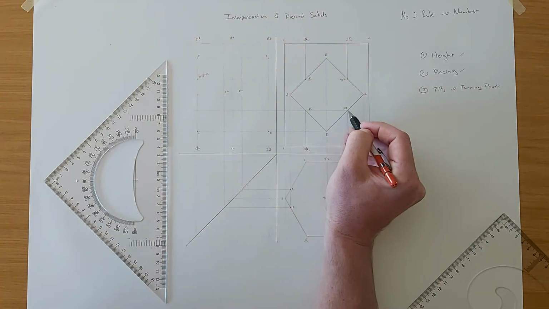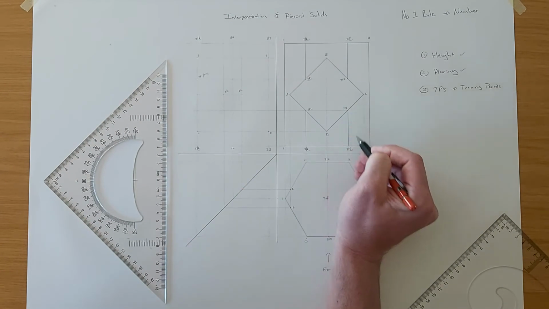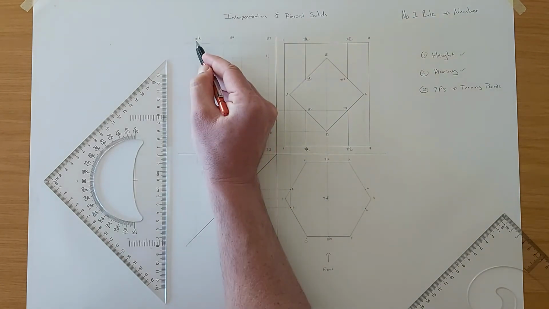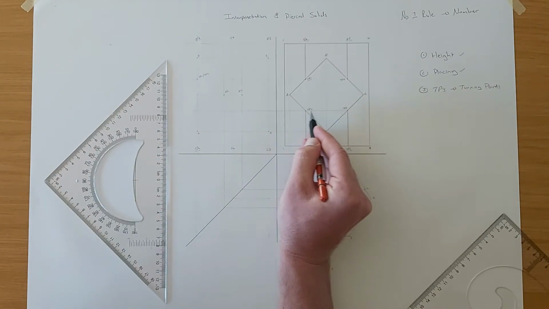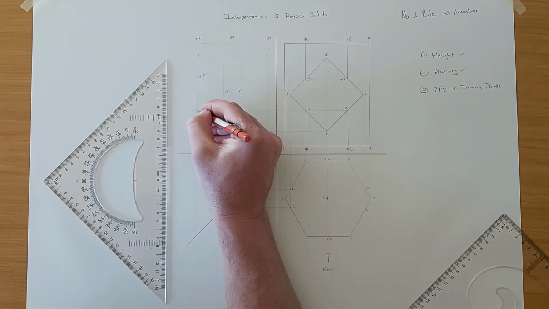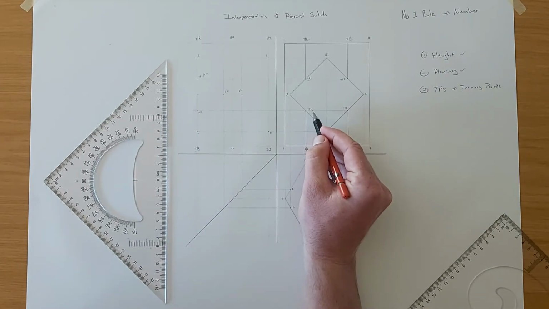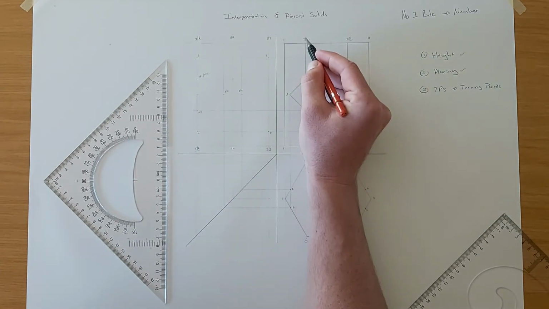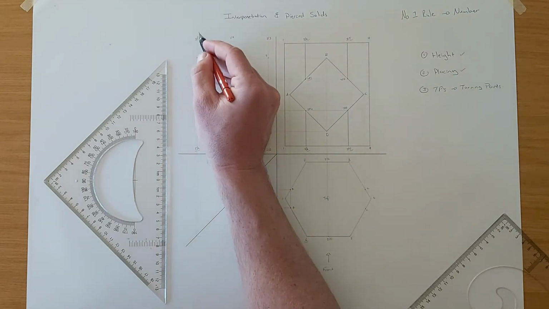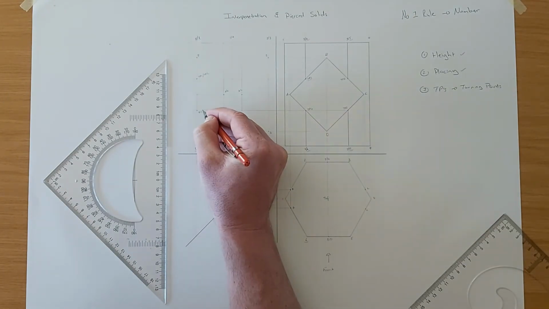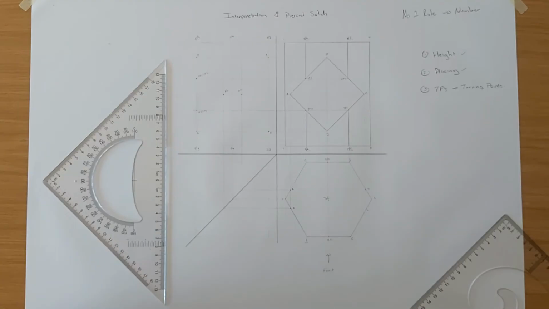Right, now I'm going to go over to TP3. It's on corner number 5 once again, so I'm working with corner number 5. I'm projecting it over, so this point here will be TP3. Okay, now I'm going to go over to TP4. Once again, TP4 lies on corner number 6, which is in line with corner number 5. So this will be TP3 as well as TP4.